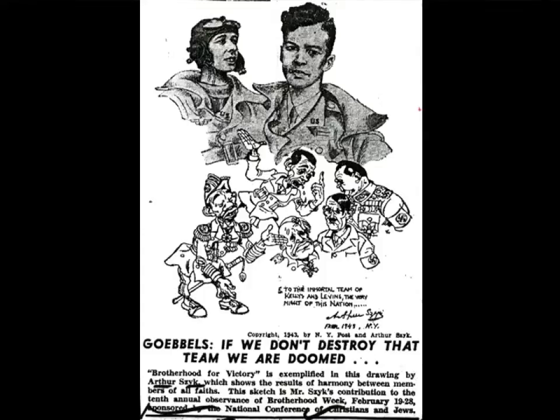This again appeared in a newspaper, in the New York Post. I should add that in 1943 to 1944, over an 11-month period, over 100 works of Szyk appeared just in the New York Post alone. Oh God, I got to speed up my talk here. These are the Kellys and Cones. Goebbels, if we don't destroy that team, we're doomed.